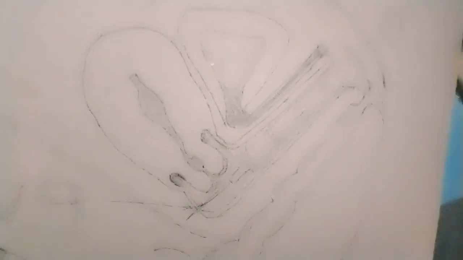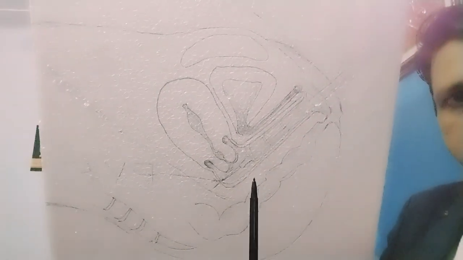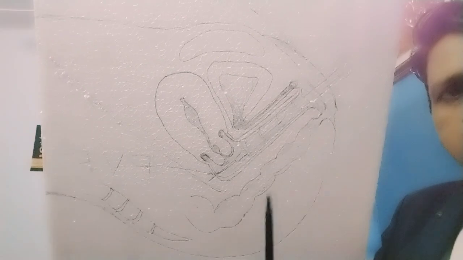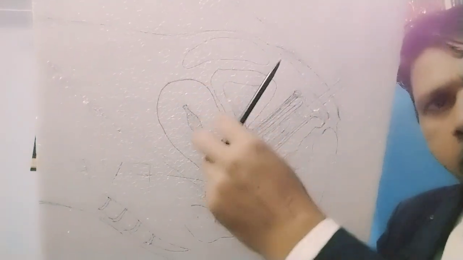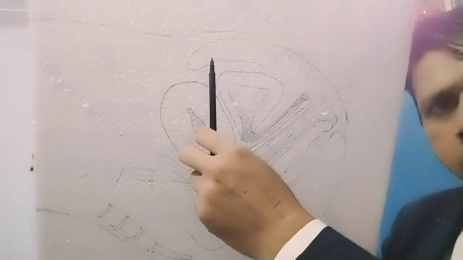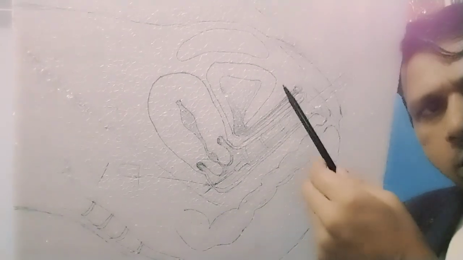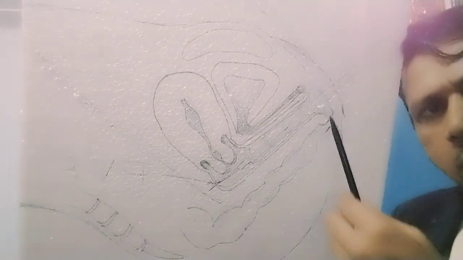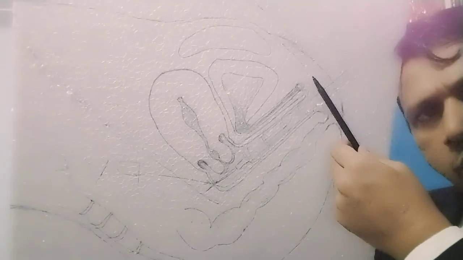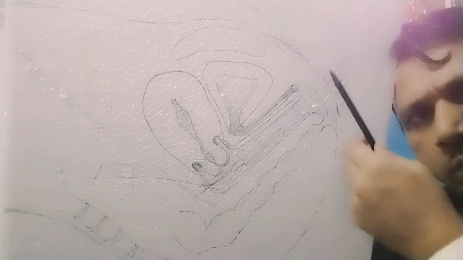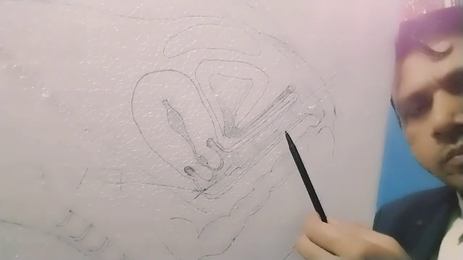Knee chest position means the position where the female can raise her knees towards her breast, so that the vaginal part or vulva is easily open and easily examinable. So we can examine through this very easily.